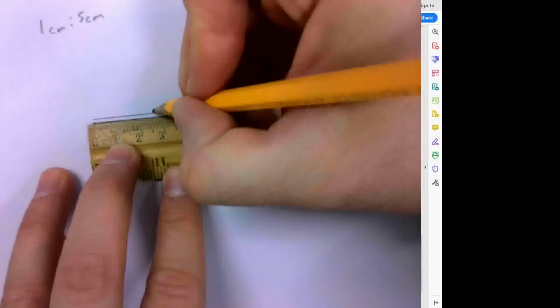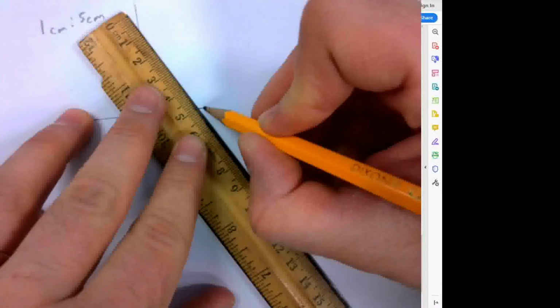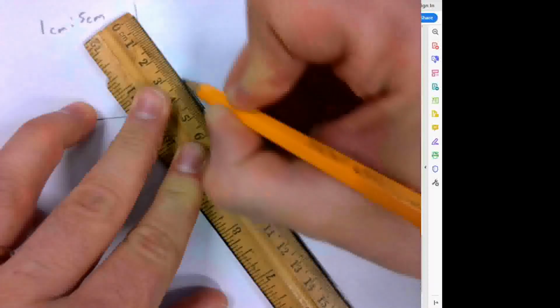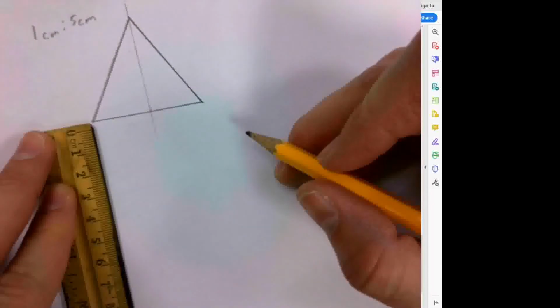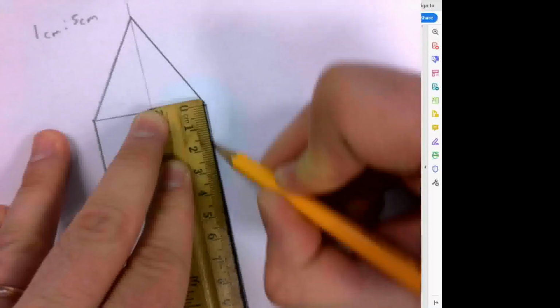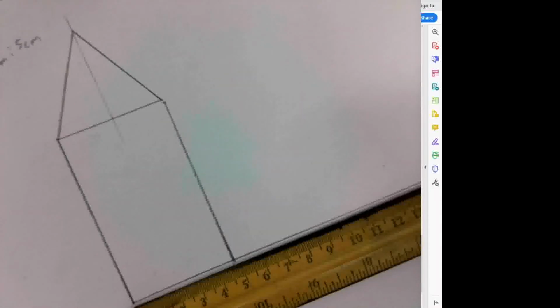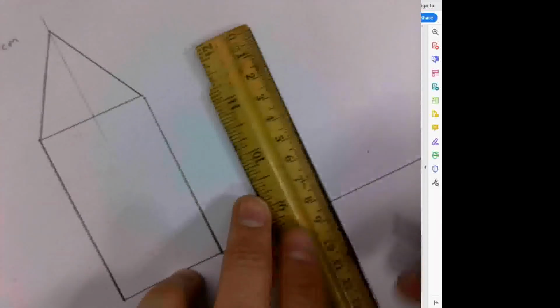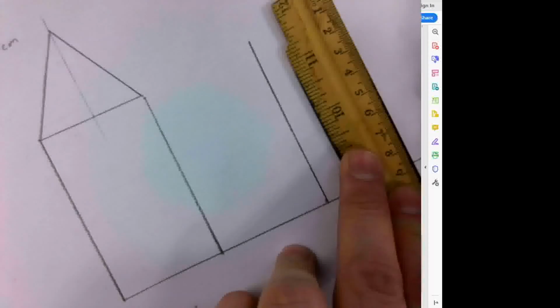At 2.5, I need to be at the halfway point, so I'm going to sketch a line here. I need to make this 5 centimeters to that line, and 5 centimeters to this line. And then I need to make this 8 centimeters wide. There's going to be 5 centimeters between each of these, so I'm going to make a 15 centimeter long line. And at the 10, I'm going to draw a line going up by 8 centimeters. Another line that goes up to 8 centimeters.